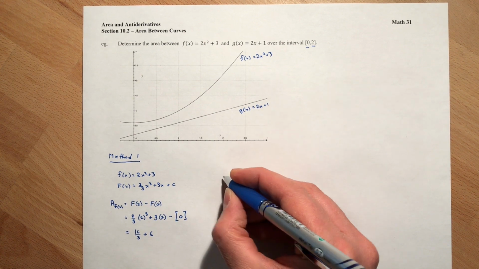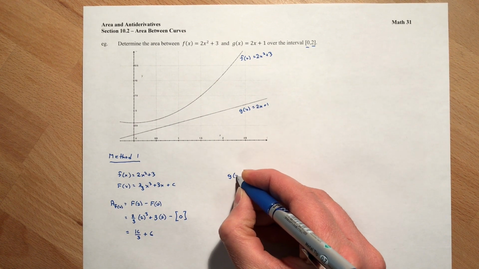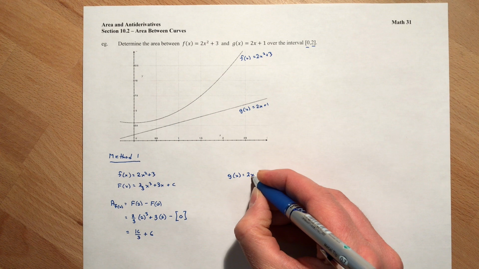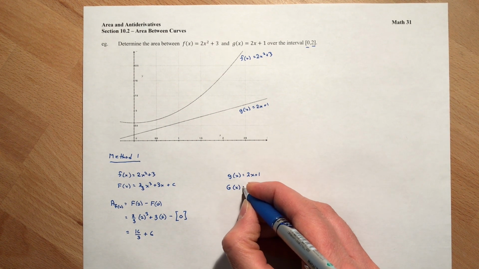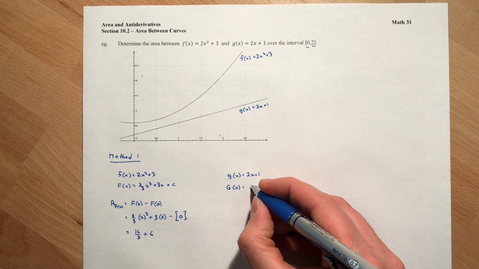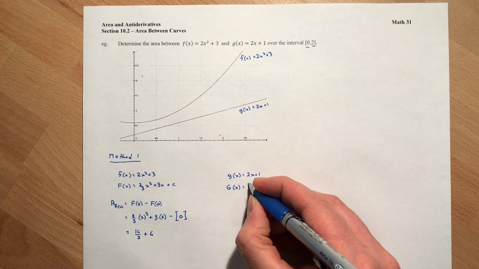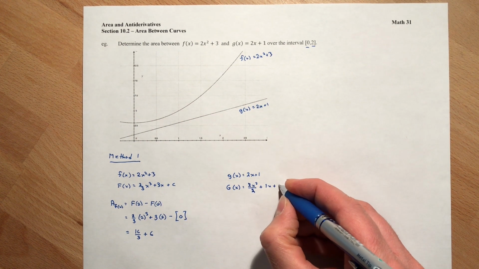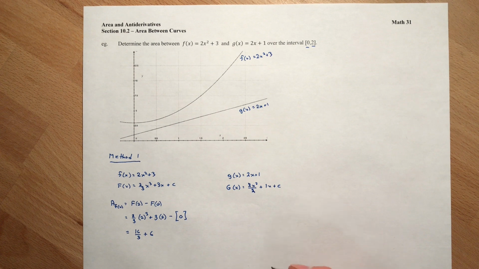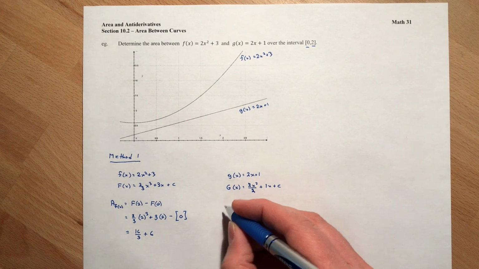So then we can do the same thing with our g of x. So we have g of x is equal to 2x plus 1. So the antiderivative of that, still using that polynomial rule, I'm going to get 2x squared, and I'll divide by the 2, so those two just go away, and then plus 1 times x. I also again have the plus c there. Again, I'll put it in for this example, but we really don't need to put that in.